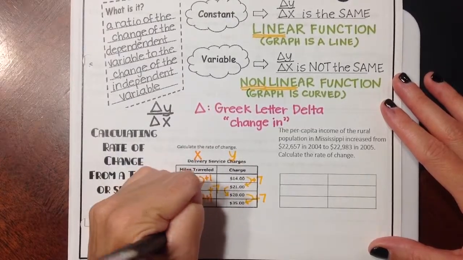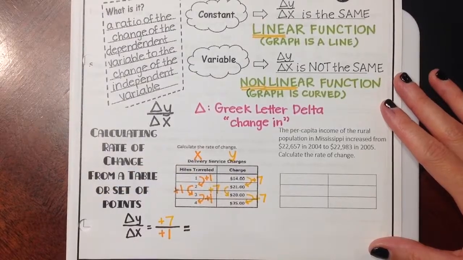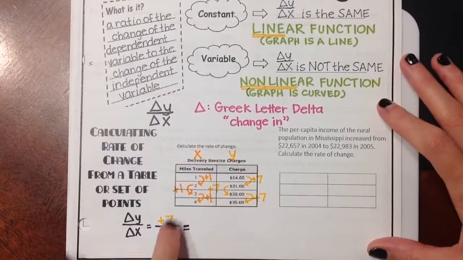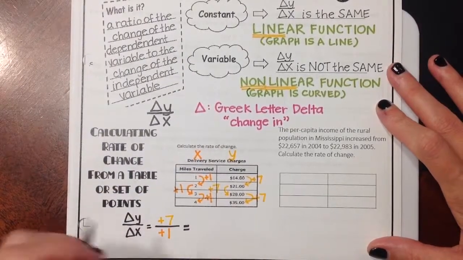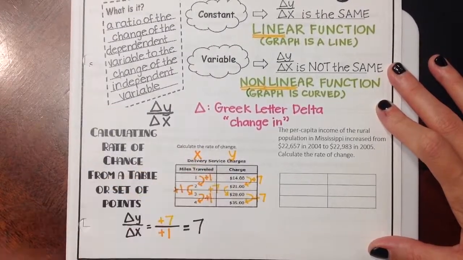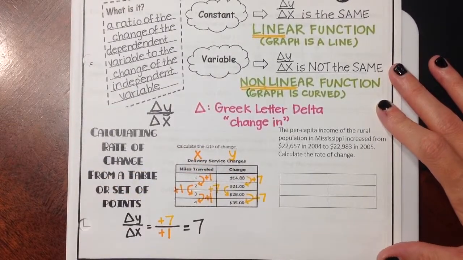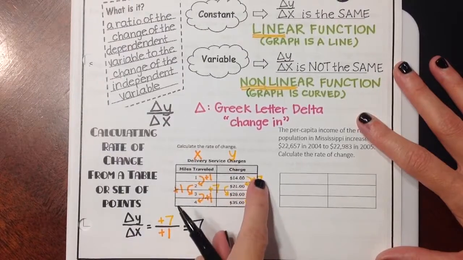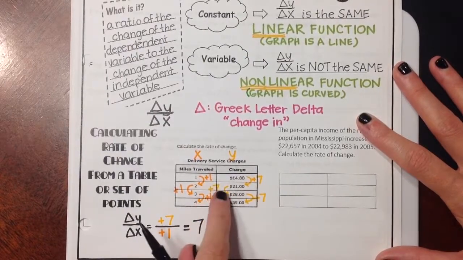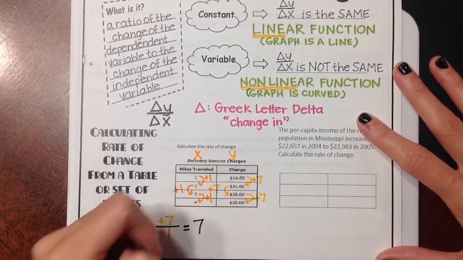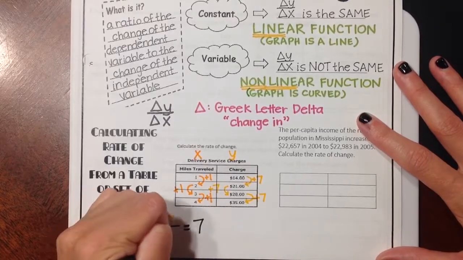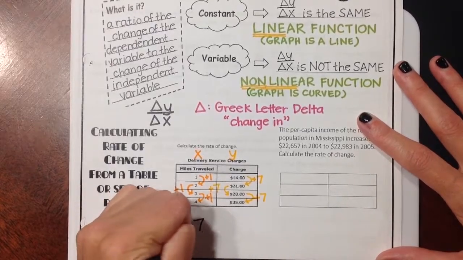And so now, since it's a ratio, I want to perform that division. So 7 divided by 1 is going to be a rate of change of 7. So our rate of change is 7, and you can see that every time it was 7 over 1, 7 over 1, 7 over 1. So we would say that this rate of change is constant.